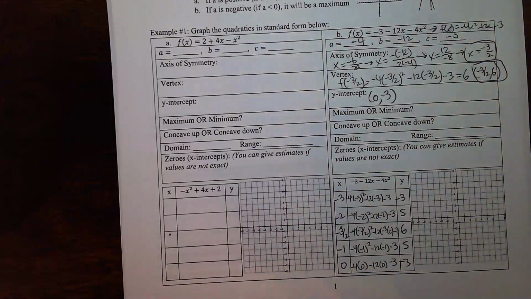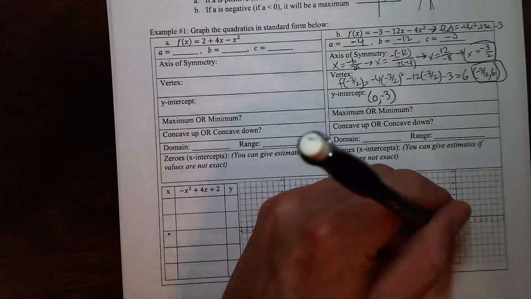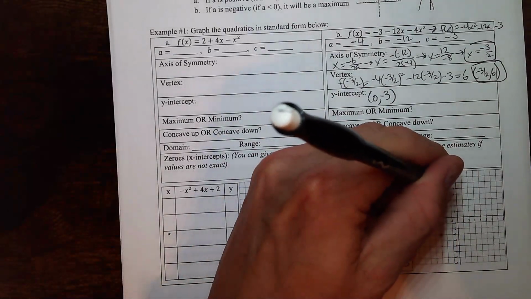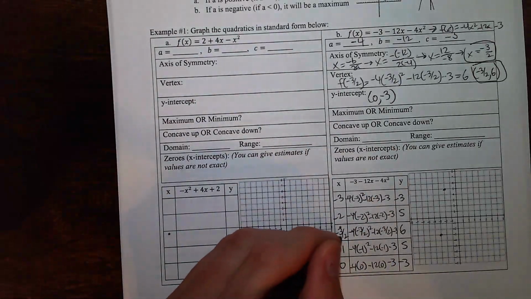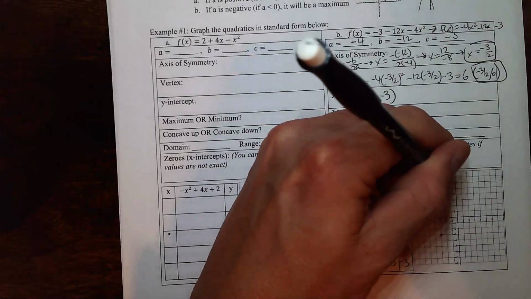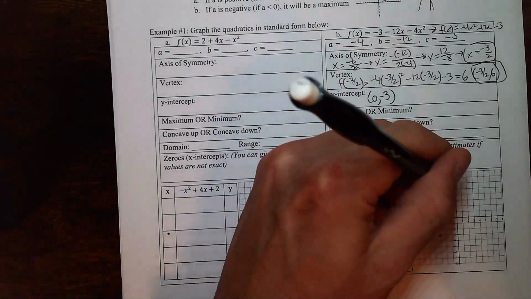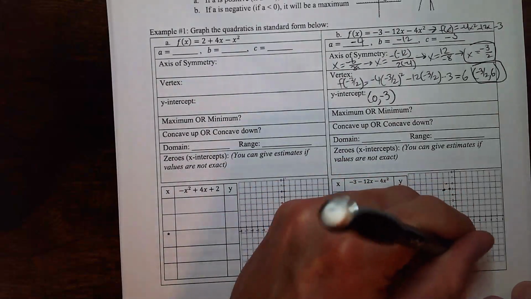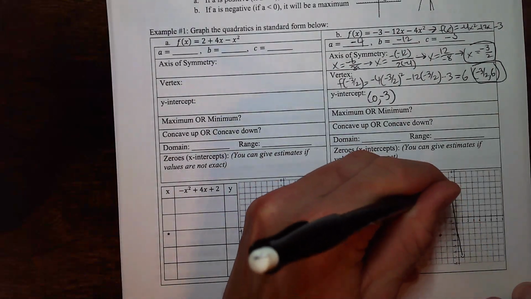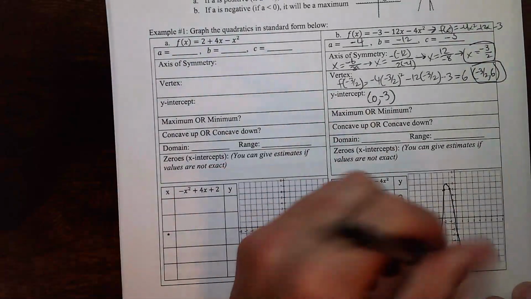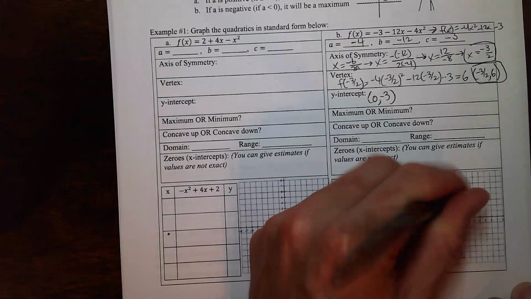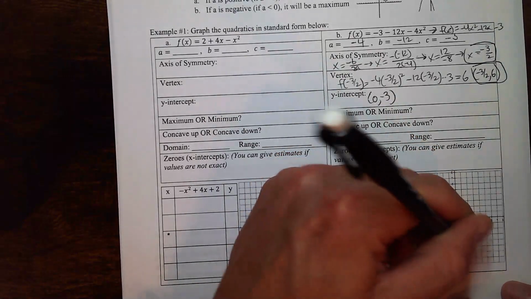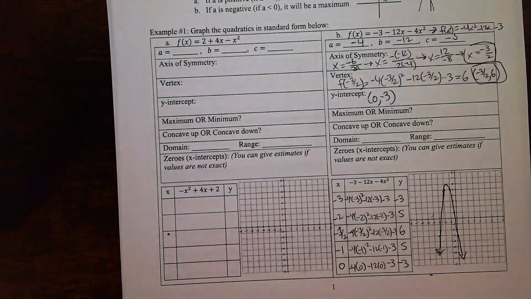So now I'm going to plot these points. I've got negative 3, negative 3. I've got negative 2 and 5. I've got negative 3 halves and 6, so negative 1.5 and 6. Negative 1 and 5, and 0 and negative 3. So there's my graph, and then I can start connecting this. I'm going to round it around the corner there. That's not the prettiest graph you've ever seen, but there's my parabola. They call this a parabola. So that gives you an idea of what's going on here.